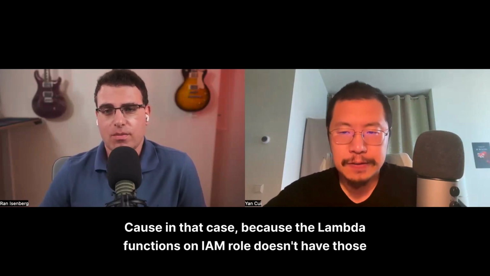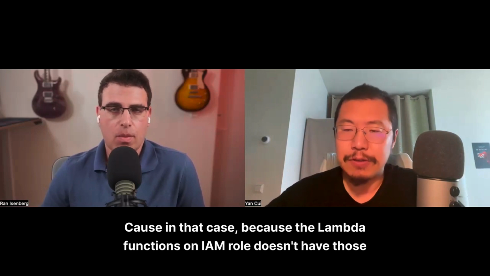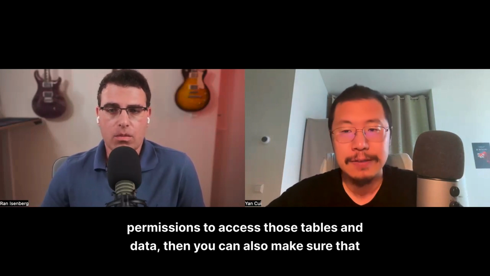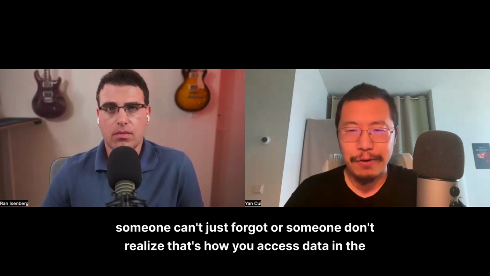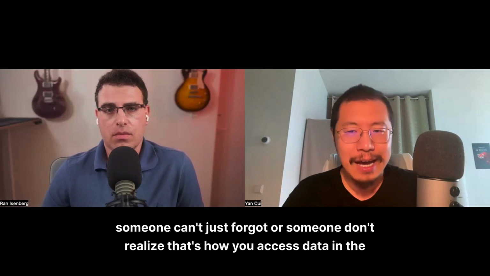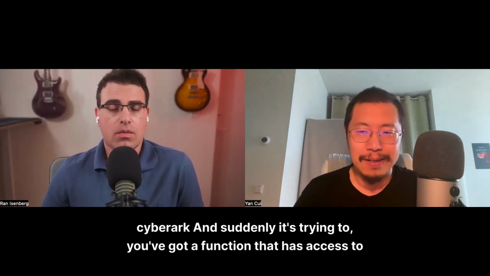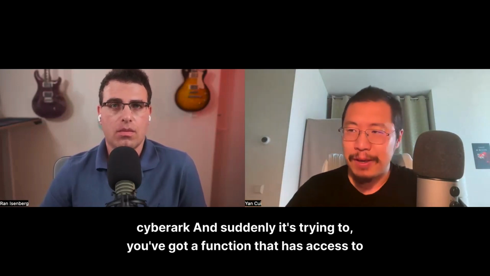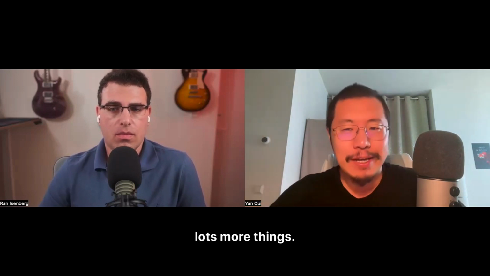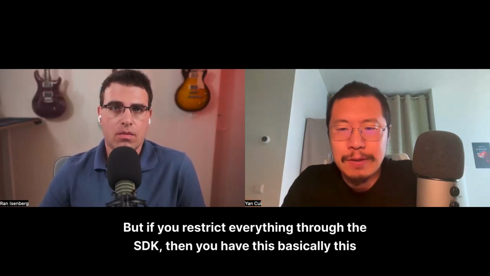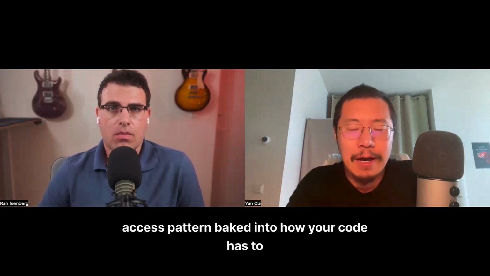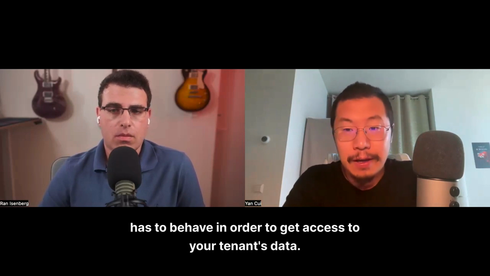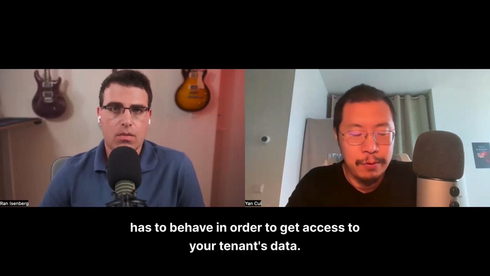Yeah, that makes sense. Because the Lambda function's own IAM role doesn't have those permissions to access those tables and data, you can also make sure that someone who forgot, or doesn't realize that's how you access data in the CyberArk, suddenly has a function with access to lots more things. But if you restrict everything through the SDK, then you have this access pattern baked into how your code has to behave in order to get access to your tenant's data.